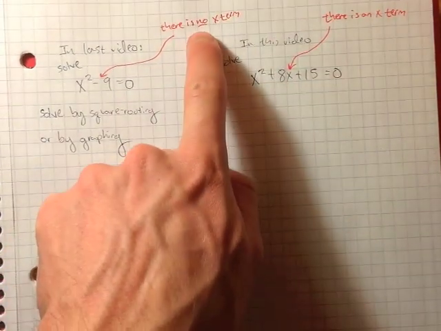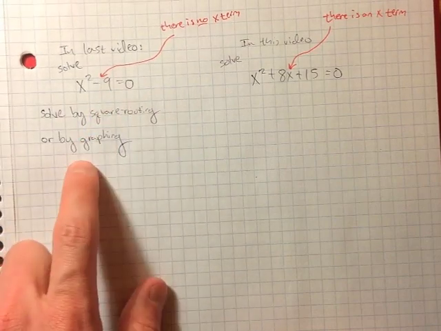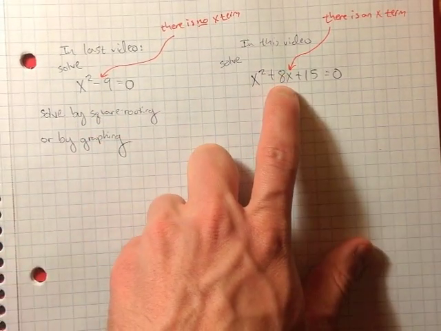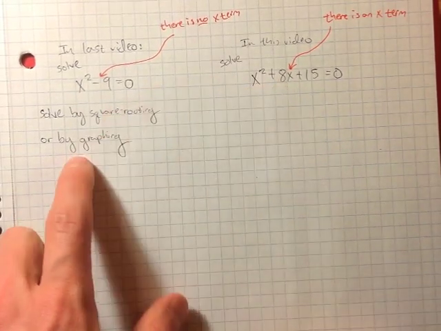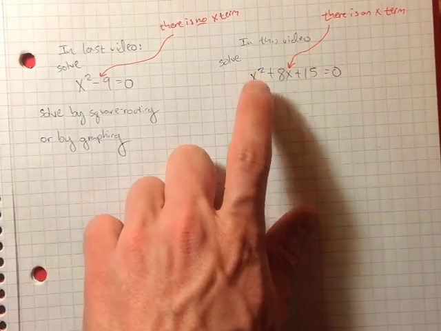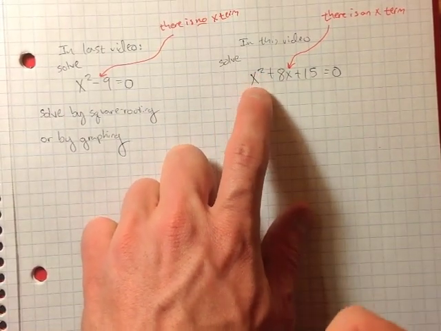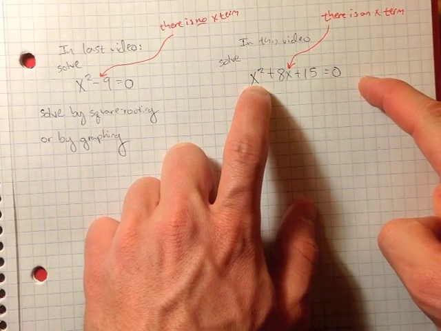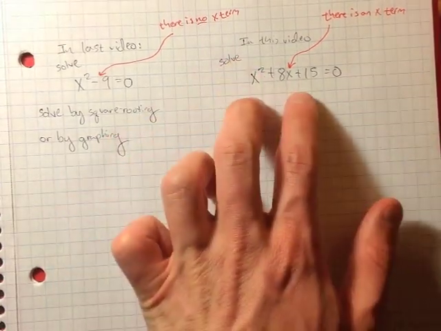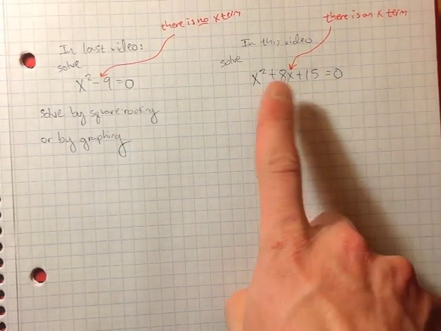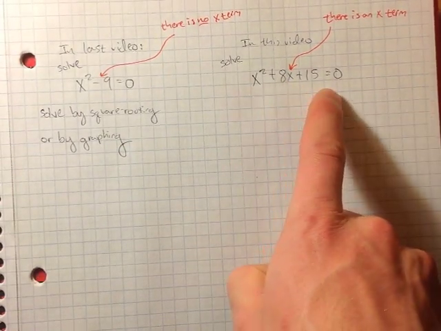So when you don't have an x term, you can solve it by square rooting. If you do have an x term, you cannot solve it by square rooting. Do you kind of see why? Because there's no way to isolate... well, you could isolate the x squared term, but then you'll have 8x on the other side of the equation, and that won't allow you to isolate x itself by square rooting. So we have to learn a new way to solve equations that look like this.